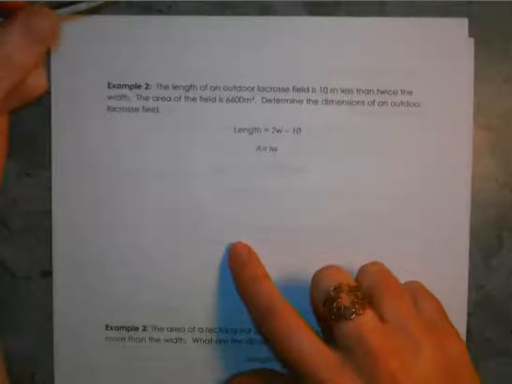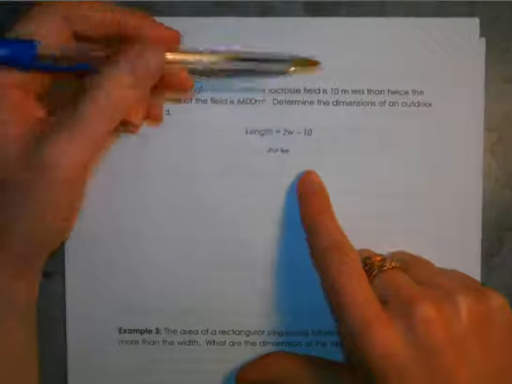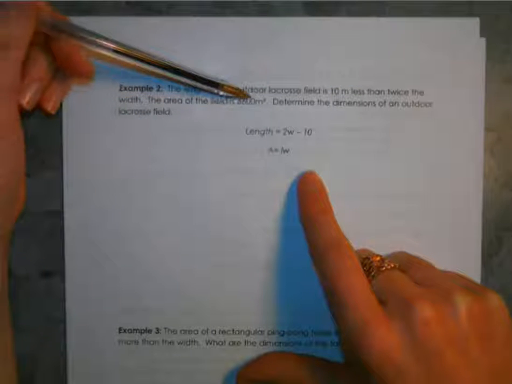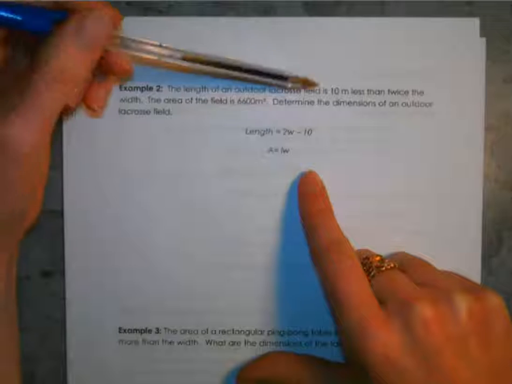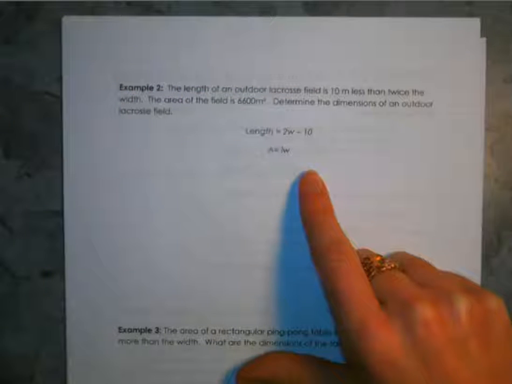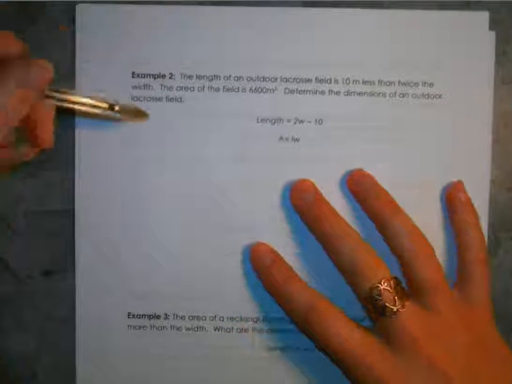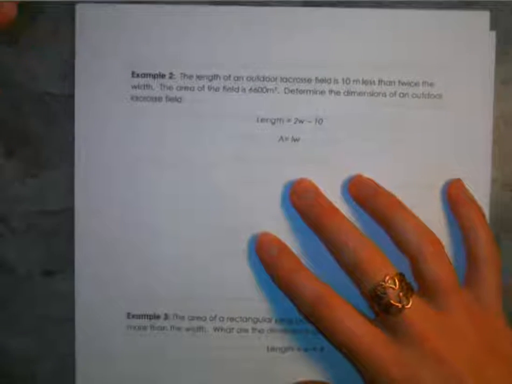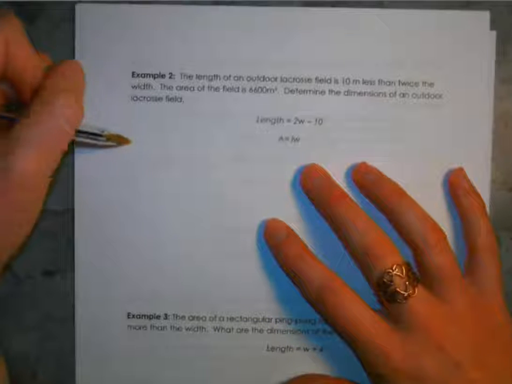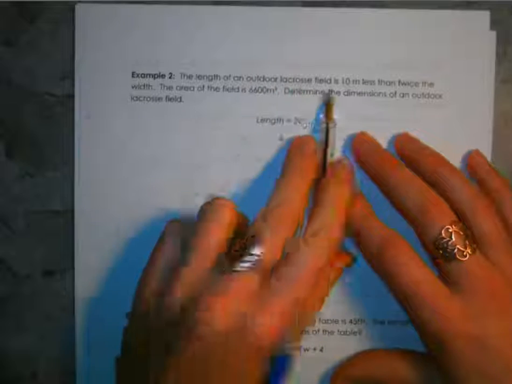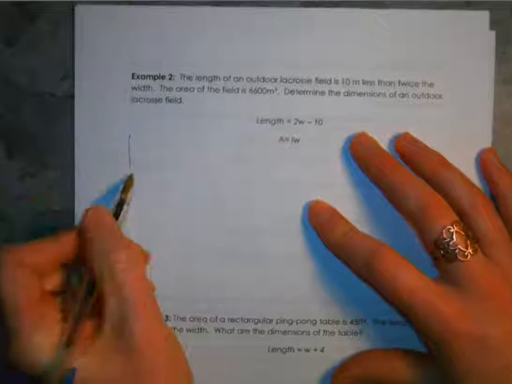All right, let's have a look at one that's a little bit more complex. The length of an outdoor lacrosse field is 10 meters less than twice the width, and the area is 6,600 meters squared. Determine the dimensions of an outdoor lacrosse field. So again, with this one, I always find with these word problems, it's best to visualize it. I guess it depends a little bit on how you learn, but personally, I always like to draw out what it is. So I know that any kind of a sports field is going to be a rectangle, so I can sketch that out.